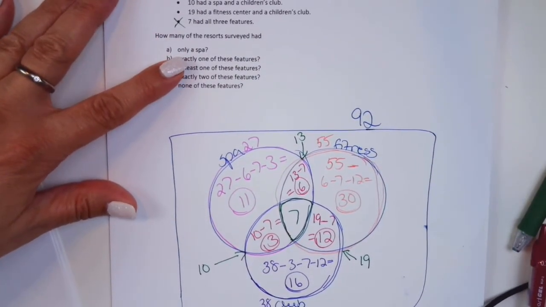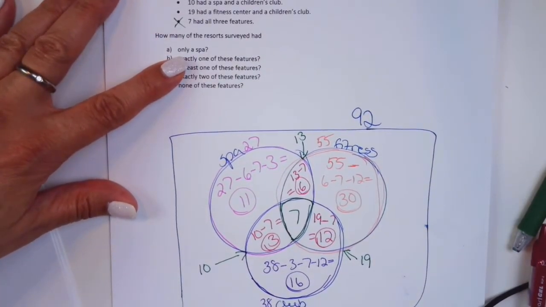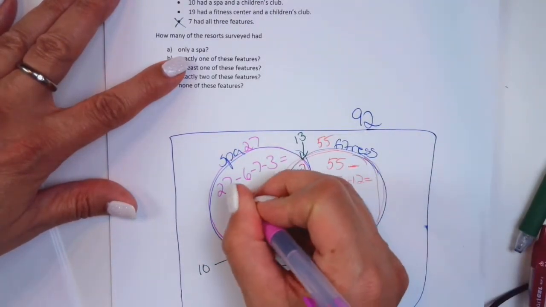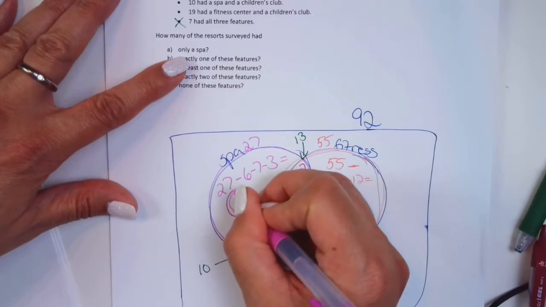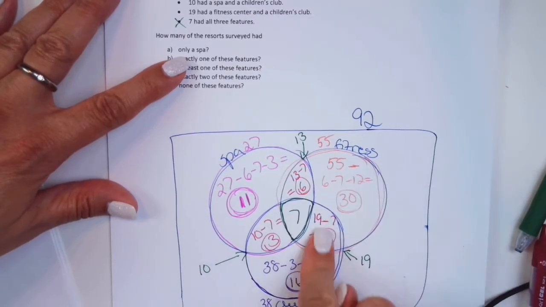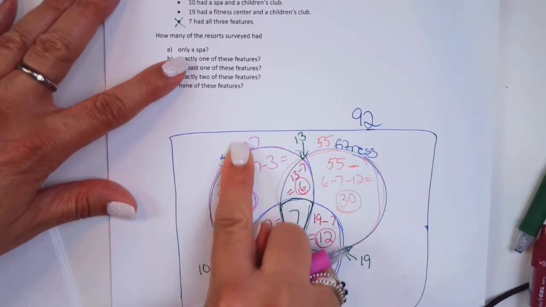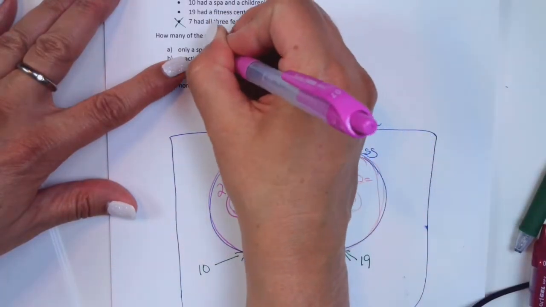How many of the resorts surveyed had only a spa? Only a spa would be this number here because it's not intersecting with any of the other circles. It's only where the spa is. So that would be 11.